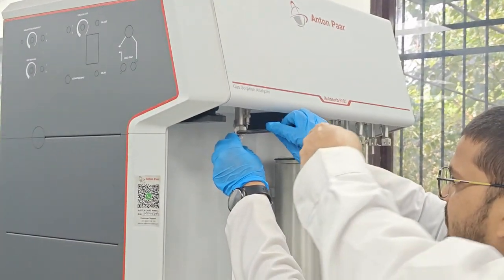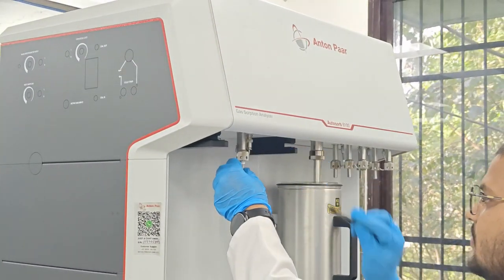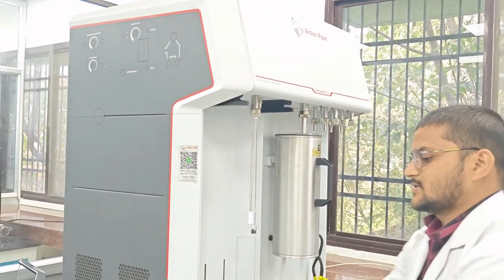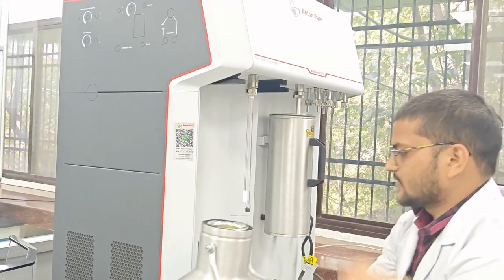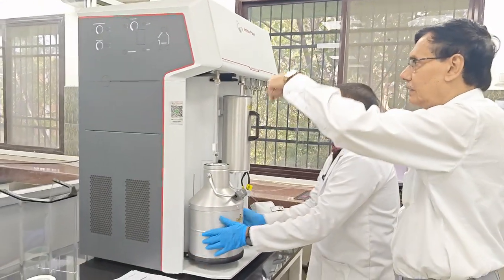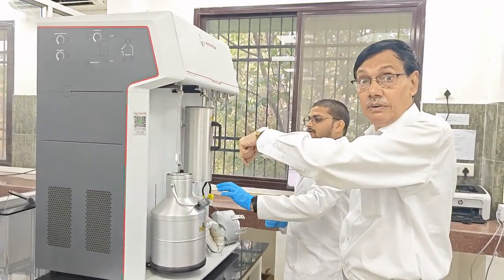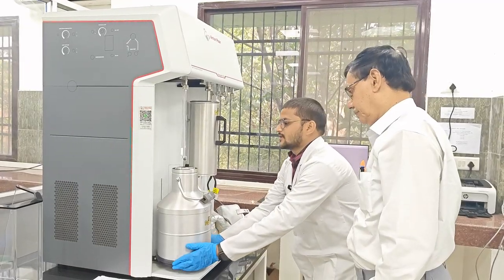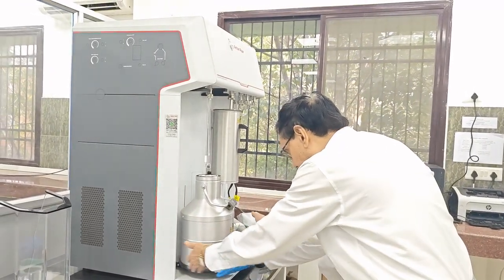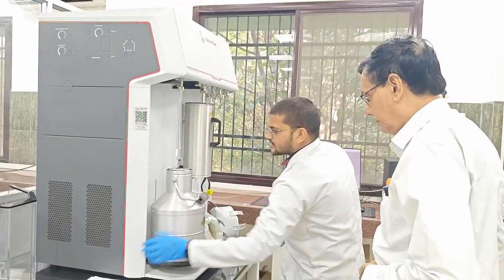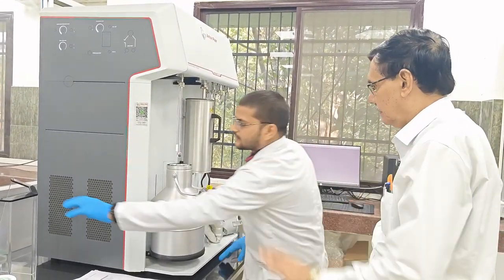We have to just see the system. Yes. Now we have to put this. And there is another system, that is the CLS, the coolant level sensor, which is very, very important. This is the P0 measurement, so it will be automatic. And this is the stand of that Dewar flask. So now it is ready for the analysis.